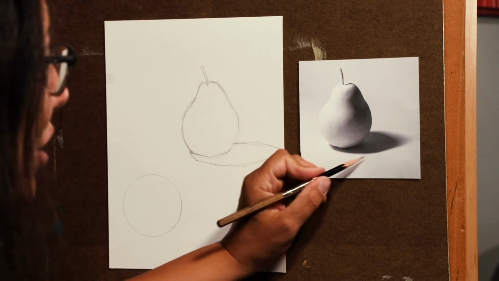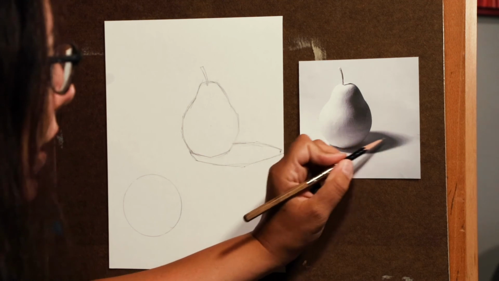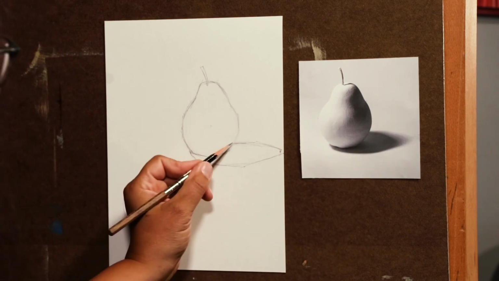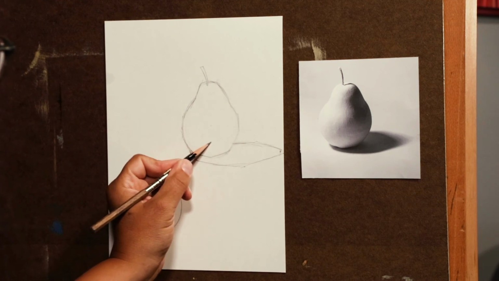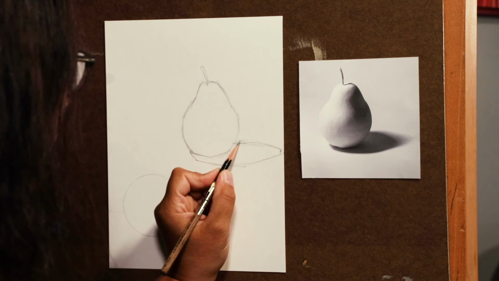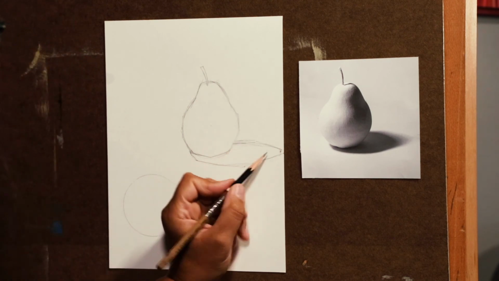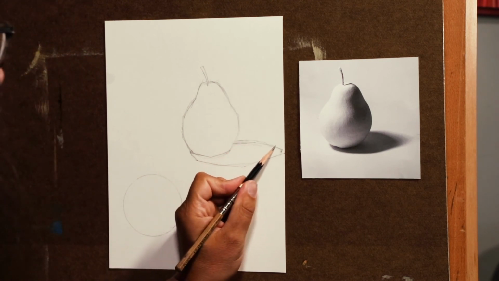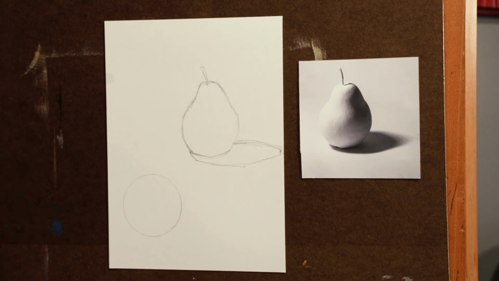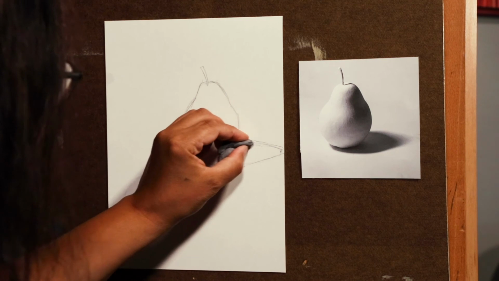We're looking at the big shape. We're ignoring any variations within it. Let me look at here. Is this in the right place? Is it about a quarter? Well, not really. It wants to come up just a little. Maybe out a little bit as well. Give or take. And then we erase the bits we don't want.